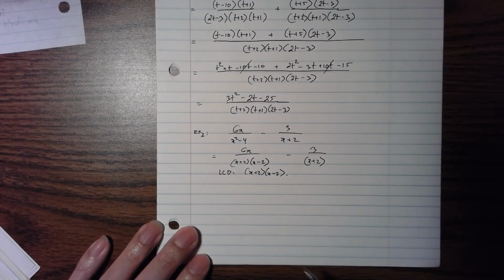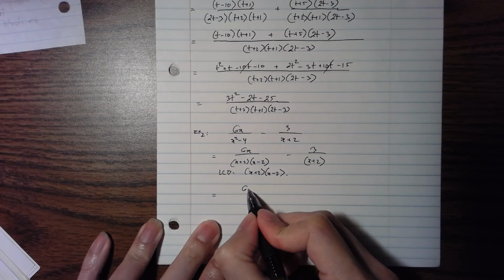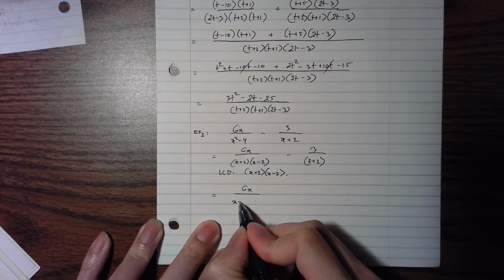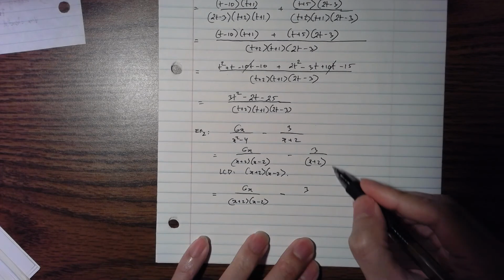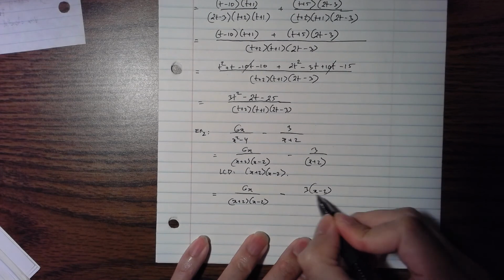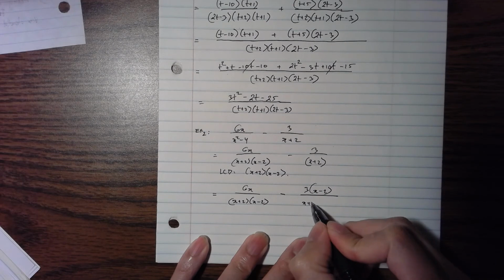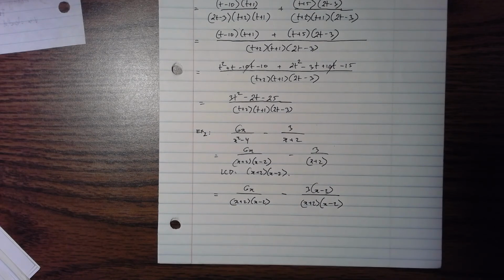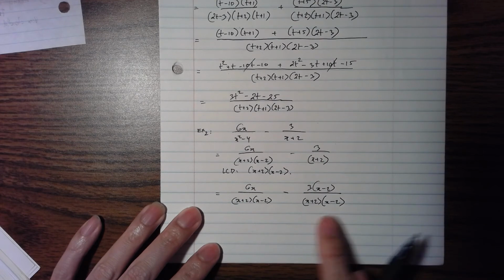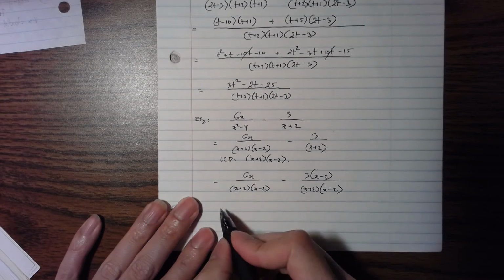Okay, then my expression will become 6x over x plus 2, x minus 2, minus 3, and I multiply the top and the bottom by x minus 2. Remember that in order to add or subtract different denominators, you have to somehow get the same denominator, right? So now I multiply the top and the bottom by x minus 2 so that they have the same denominator.